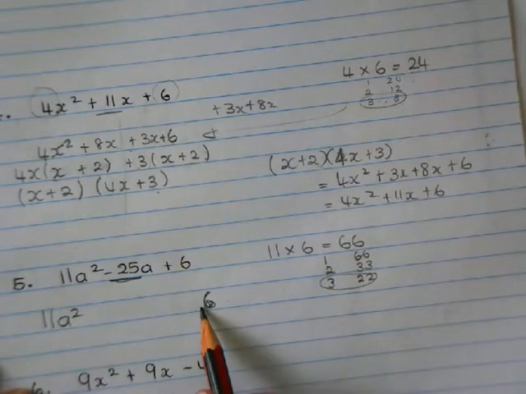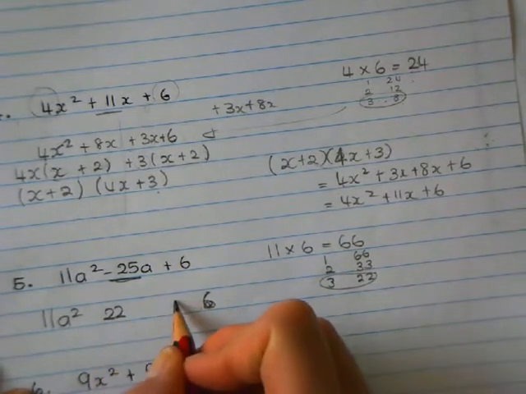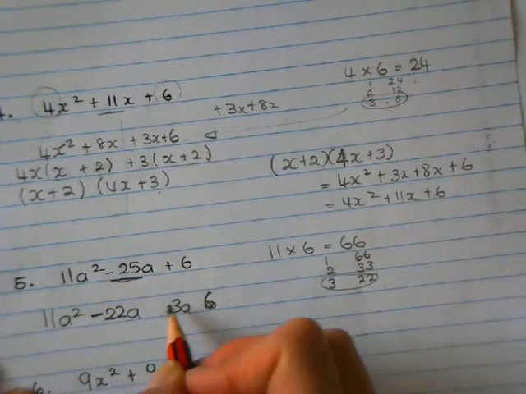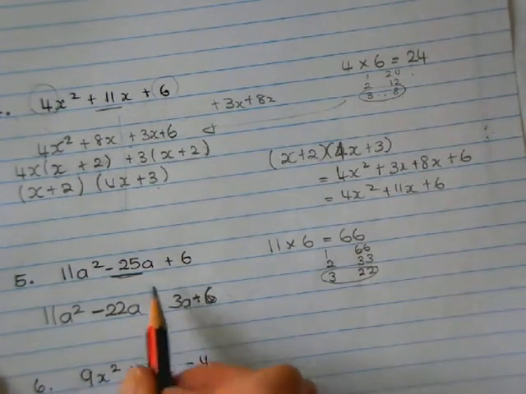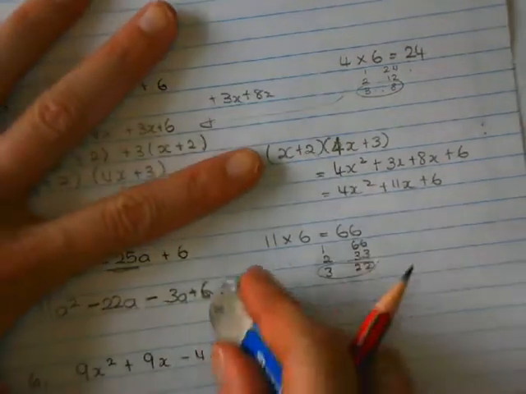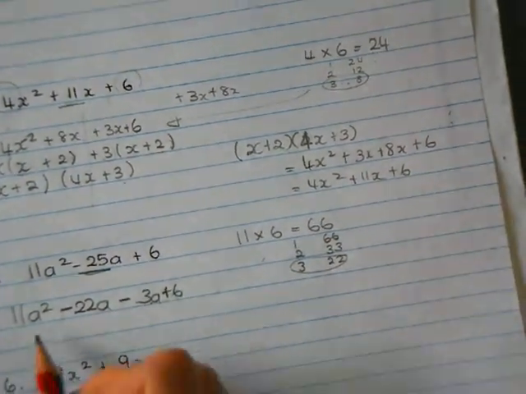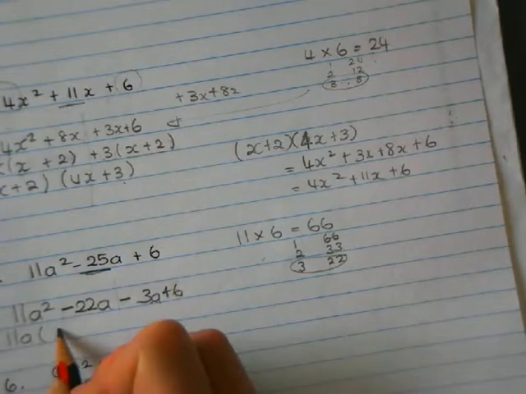So let's rewrite it. 11a squared and the 6, they don't move. And then I need to put my 3 with either the 6 or with the 11 and the 22. I'm going to write the 22 there and 3 there, and that's 22a and 3a. So that's minus 22a minus 3a plus 6, because minus 22 minus 3a gives me minus 25. In other words, this equation and this equation are identical. Just rewrite that 6.